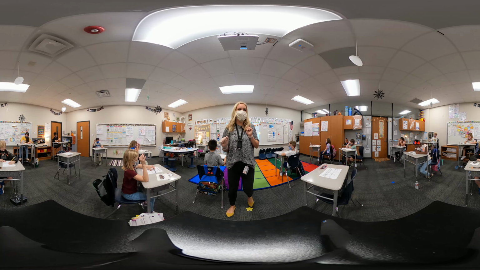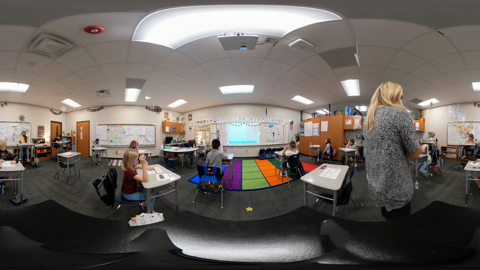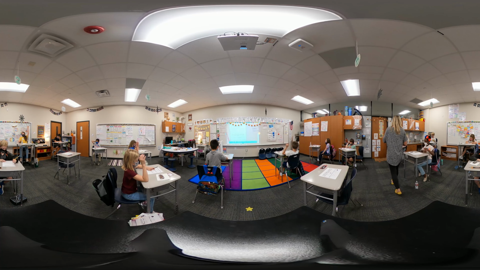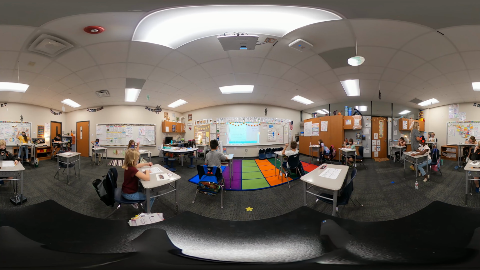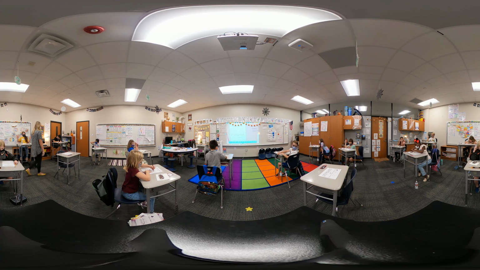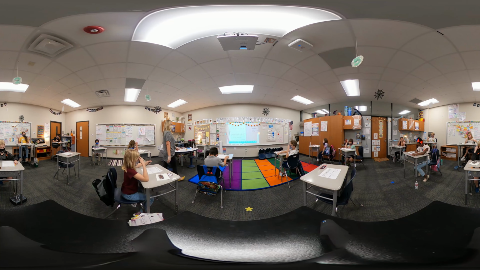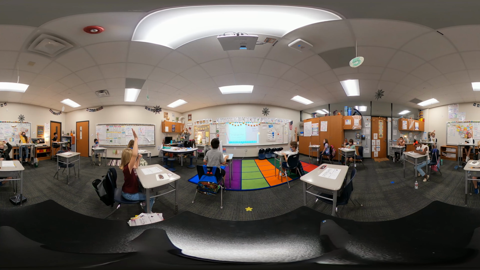I noticed that Jade has drawn her brownie. I noticed that Skylar has drawn her brownie. Excellent. Now I have a question. I need someone to raise their hand. When you draw this brownie, how many pieces does this brownie have? Somebody raise their hand.